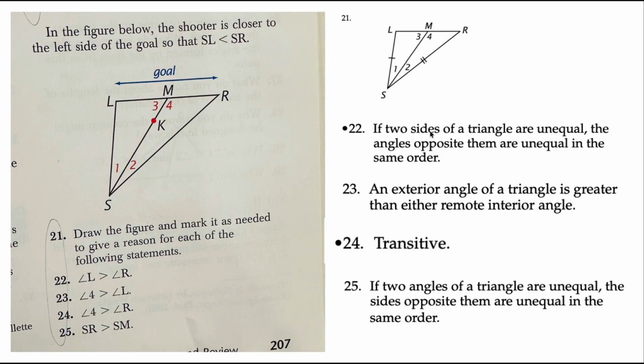We knew from the sides that the angles were unequal. Now we know by the angles. So let's look at those angles one more time. SR, what's across from SR? L. And what is across from SM? L. The same angle.